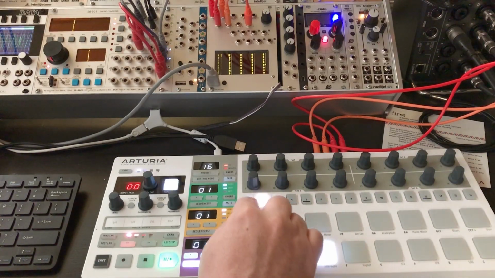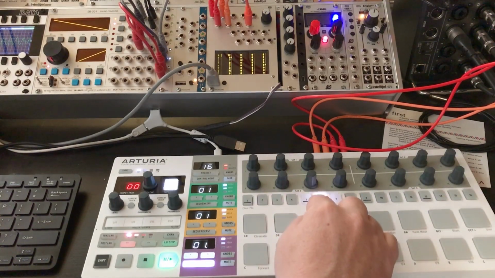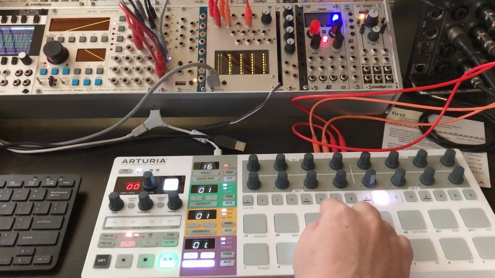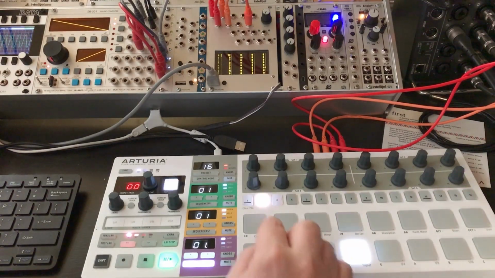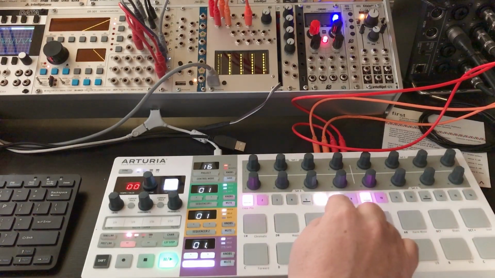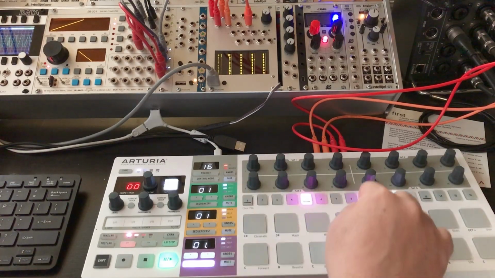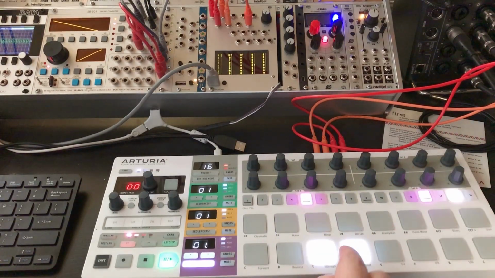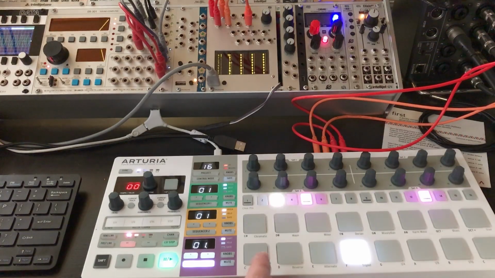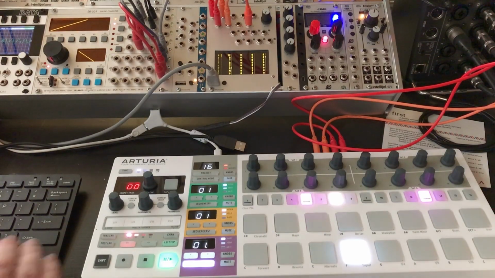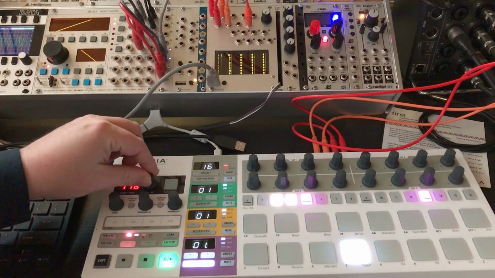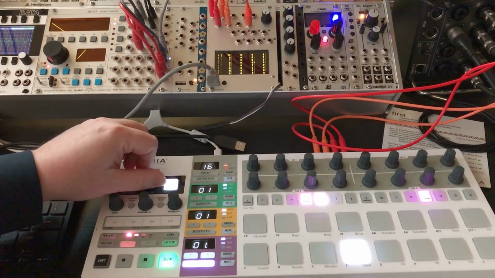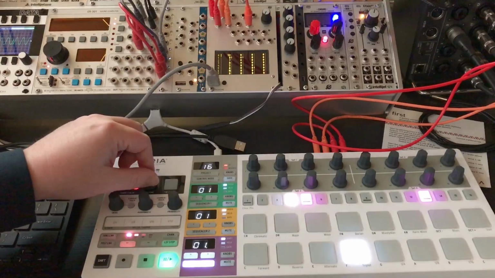And for this third one, slow this down quite a bit, try to get these in sync.